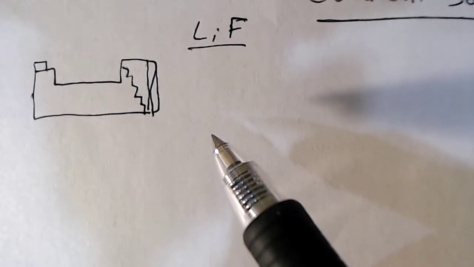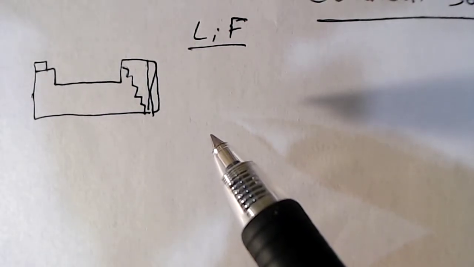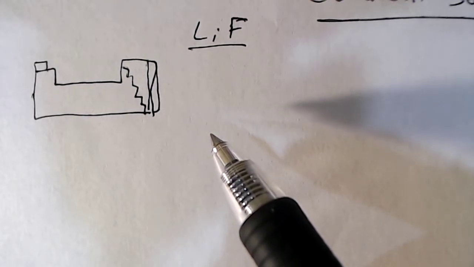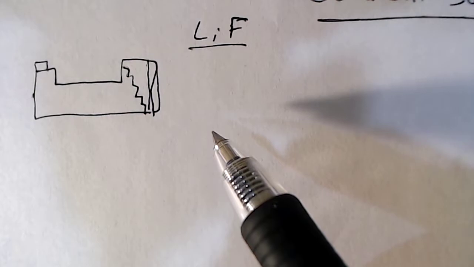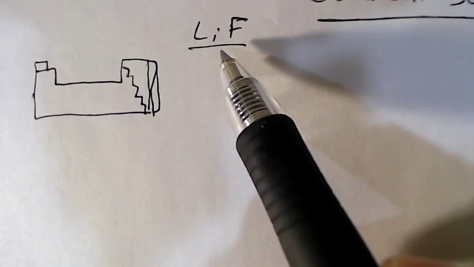Everyone. Today we'll learn about how to know whether there's ionic bonding between two atoms or covalent bonding. And also we'll learn how to draw simple Lewis dot structures. So first let's take a look at lithium fluoride.